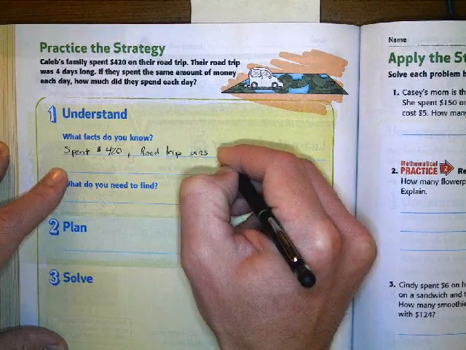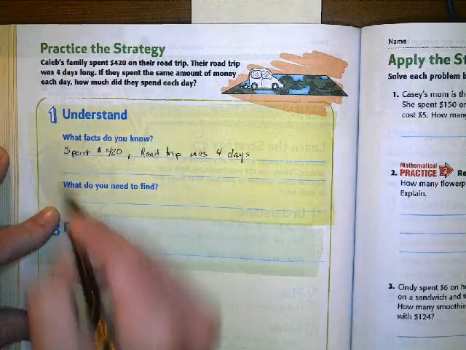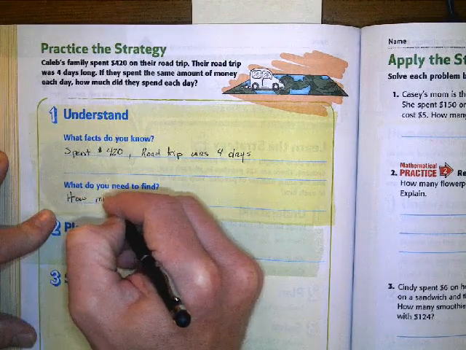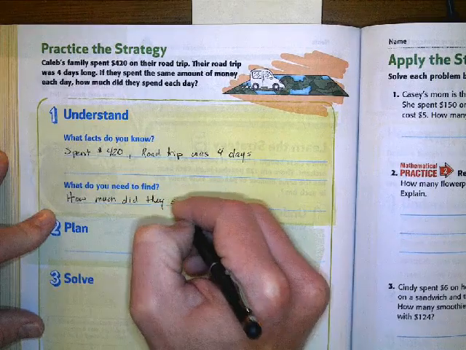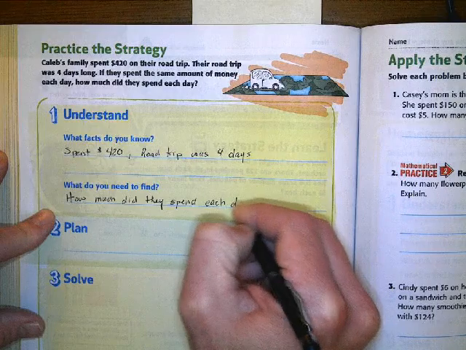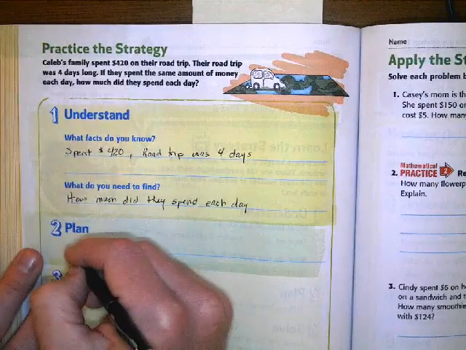was 4 days, and I need to find out how much did they spend each day. And my plan is going to be to make a model.